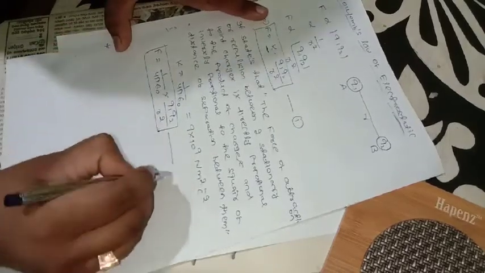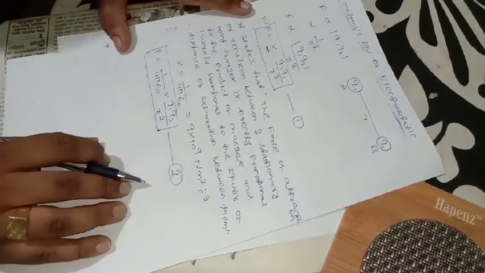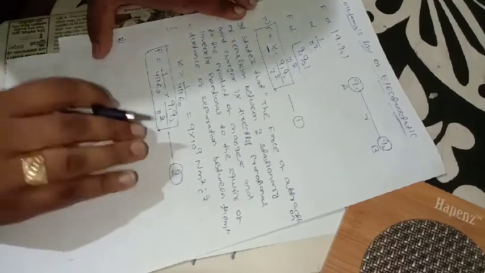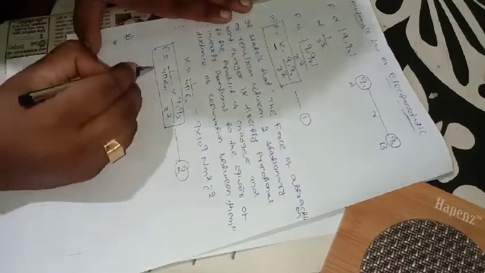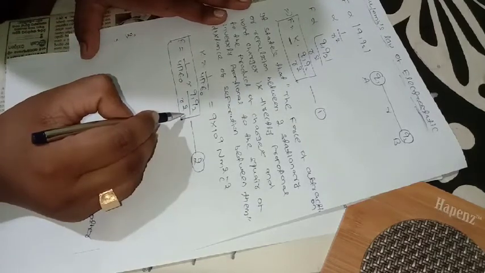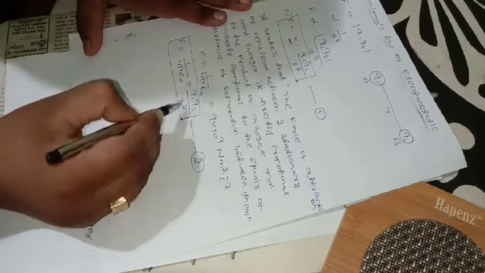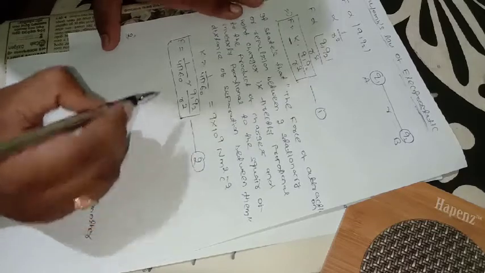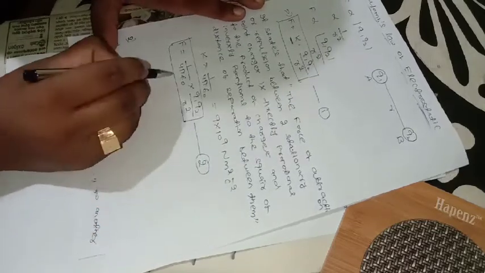So we can say this is equation number 2. Clear, student? Then from this, this is a very important expression. From this expression you can calculate whatever you want. Means, what is epsilon 0?